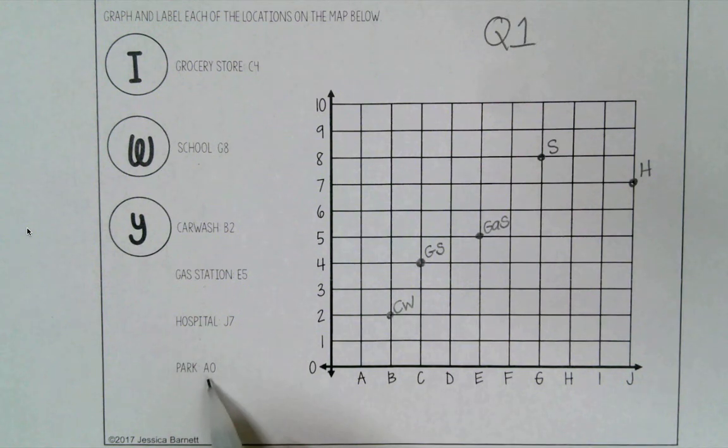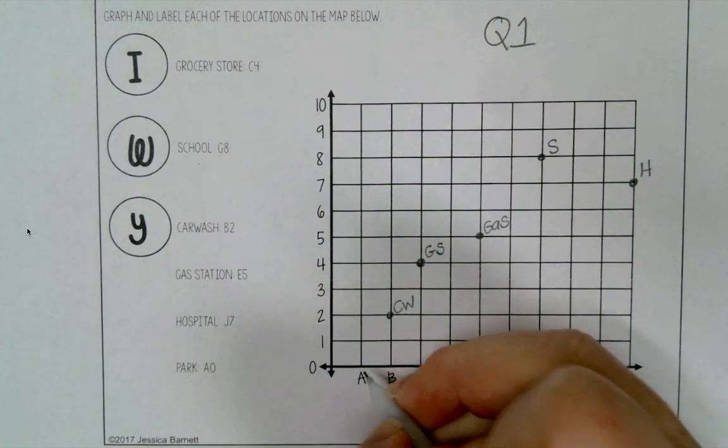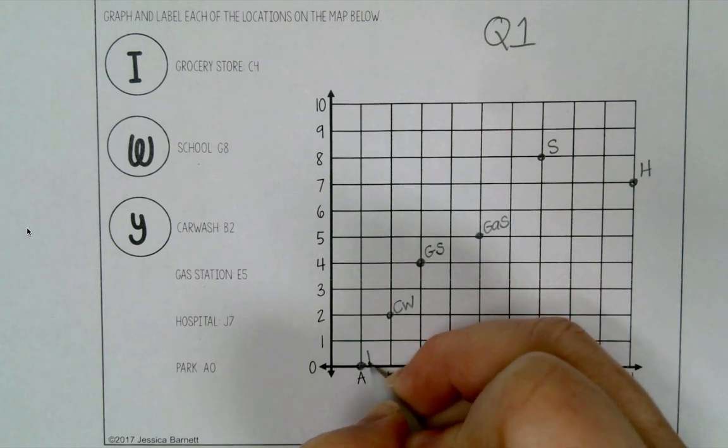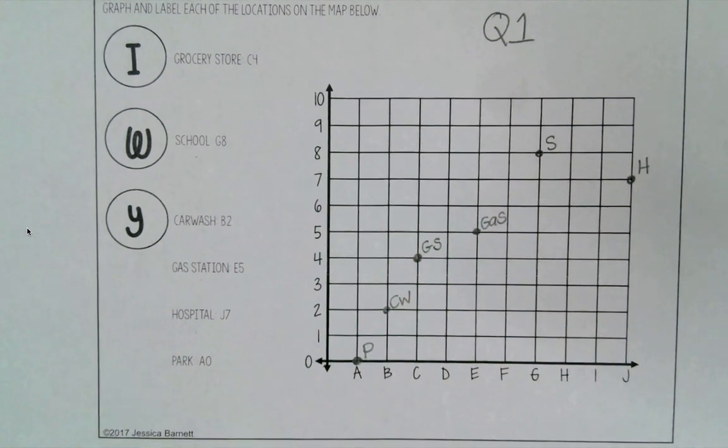And the park is A0. Go over to A, and 0 means we're not going up or down, we're staying on that axis, and that's the park. And that's it for graphing on the coordinate plane. We're going to do lots of practice so that we understand what we're doing.